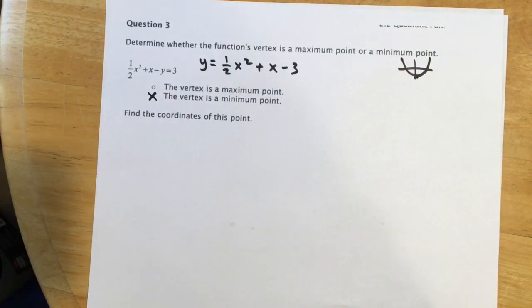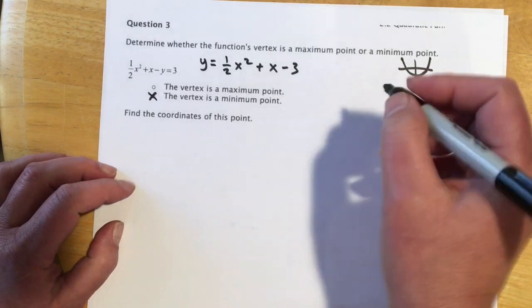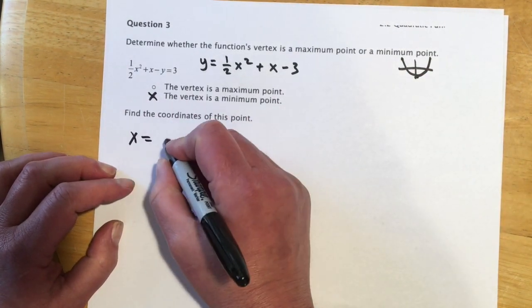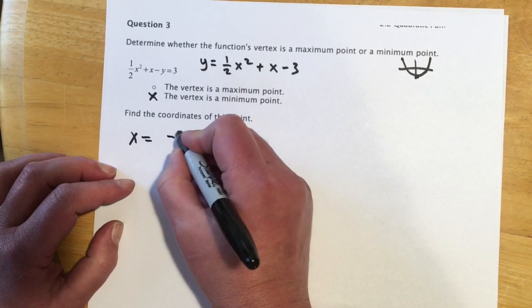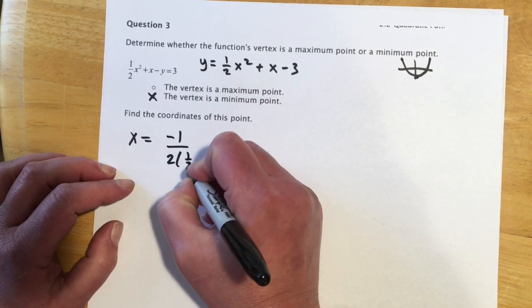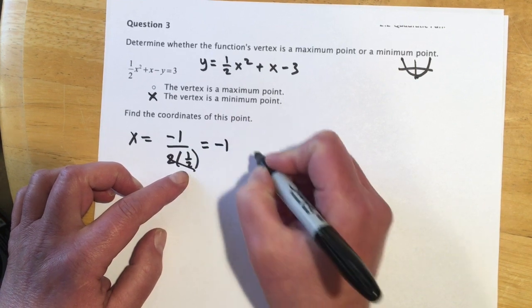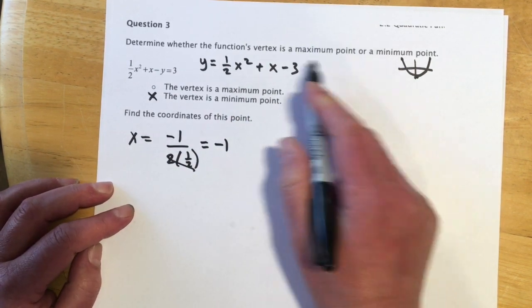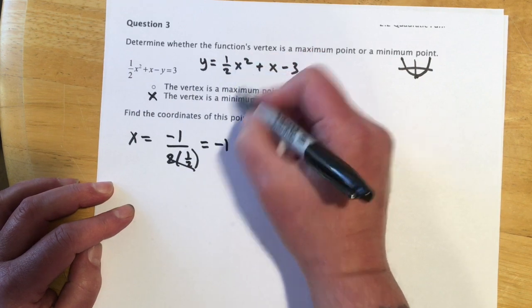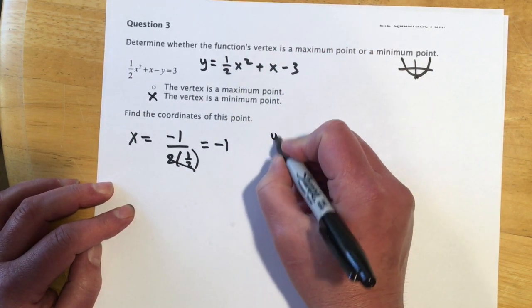And again, we're finding the coordinates of the point, so that will be x equals negative b over 2a, so negative 1 over 2 times 1/2. 2's cancel, negative 1 over 1 will make negative 1. And then the y-coordinate, we just take the negative 1 and toss it back in and find y.